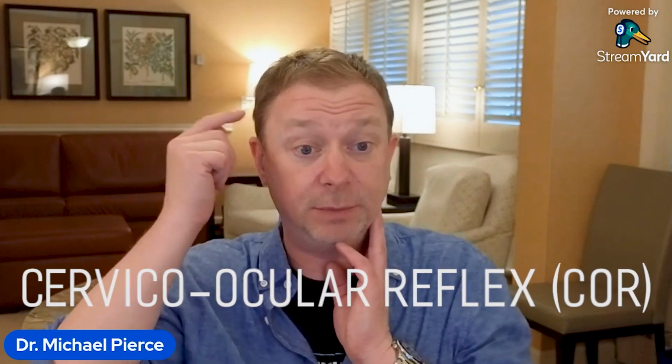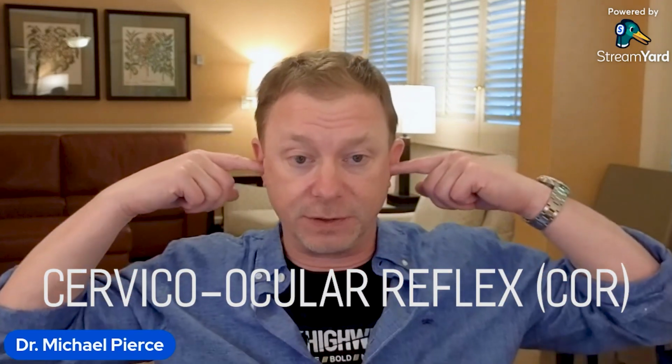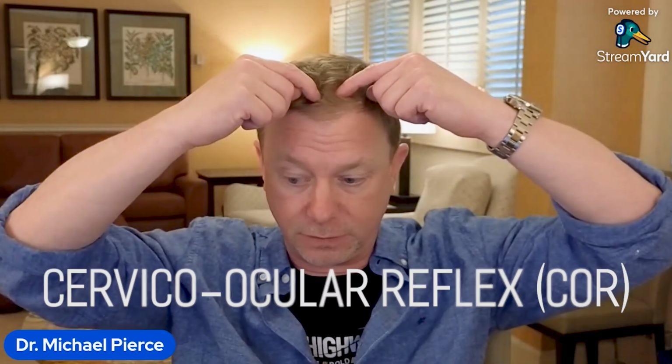The next one is called the COR, which is really not based on the movement of the fluid in the inner ear. It's called the cervico-ocular reflex versus the vestibulo-ocular reflex. Vestibular means the vestibulum, or the inner ear, to the eyes. Cervico-ocular means neck to eyes. And so normally, according to Lee and Z and other textbooks, you're supposed to have about 90% of your input from your vestibular center, your ears, and about 10% comes from your neck.